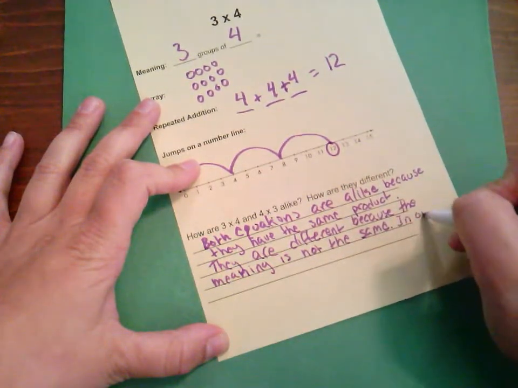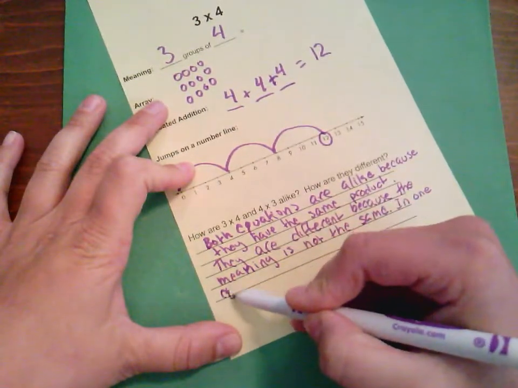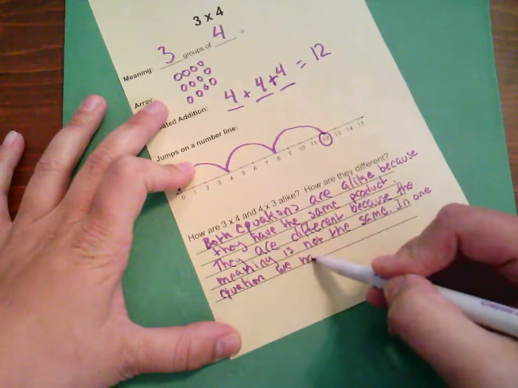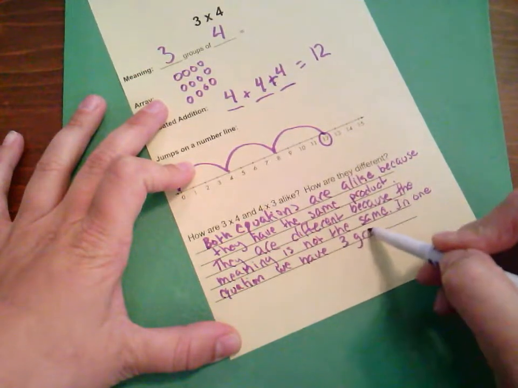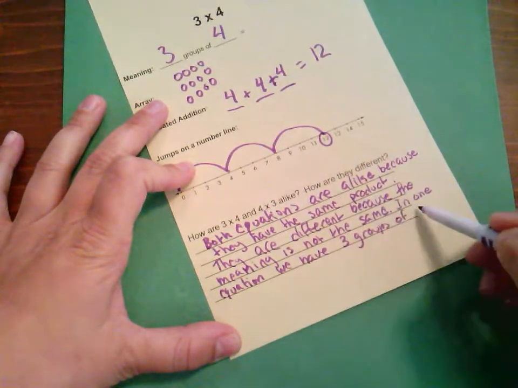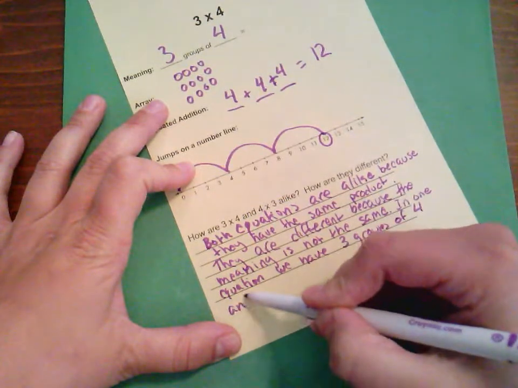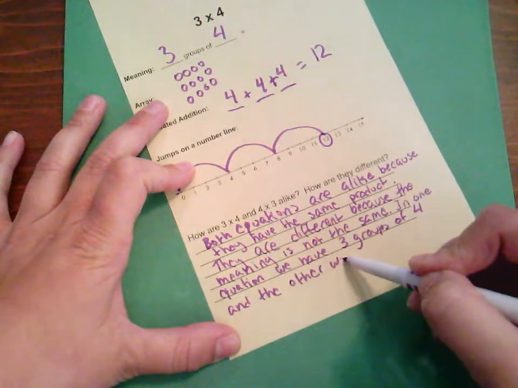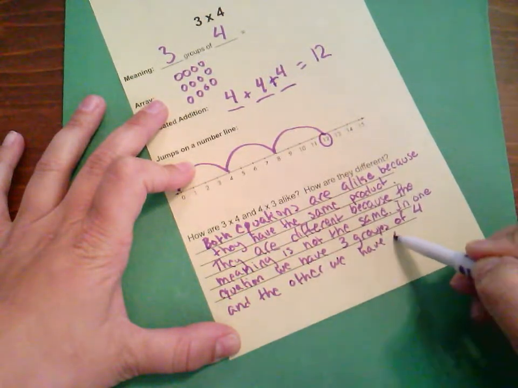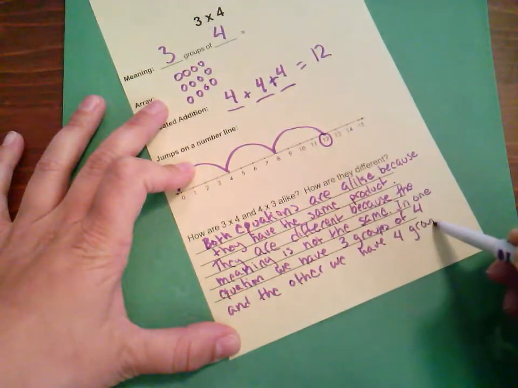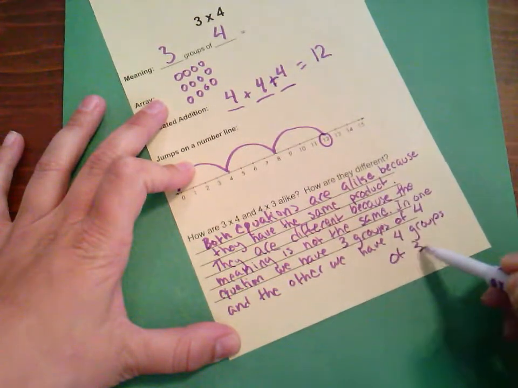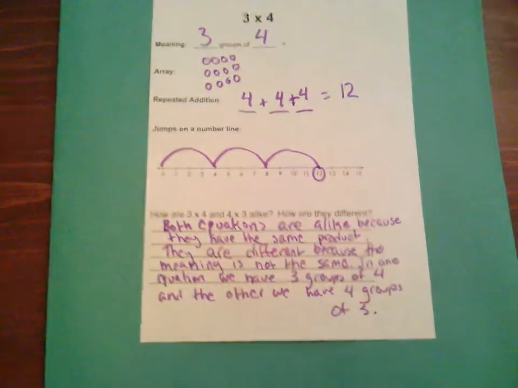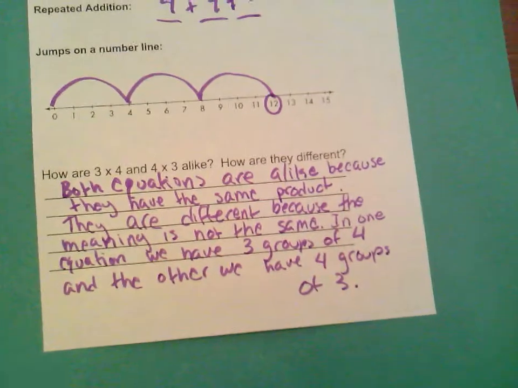In one equation, we have 3 groups of 4, and in the other, we have 4 groups of 3. Take a moment now to pause the video so that you can fill this in.